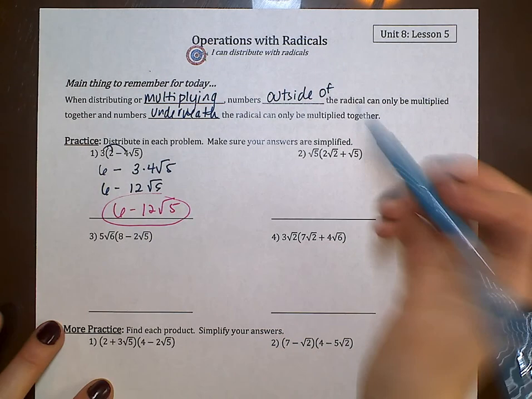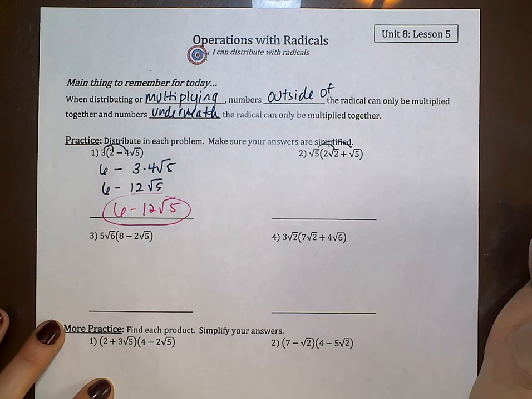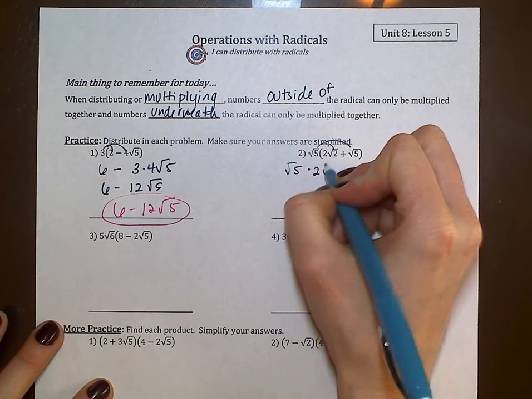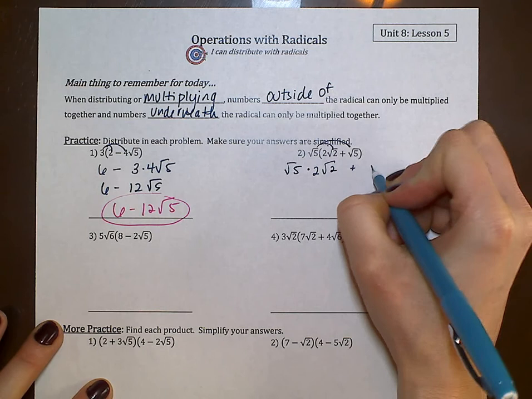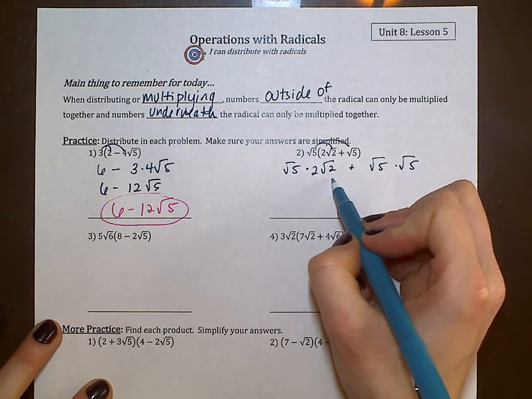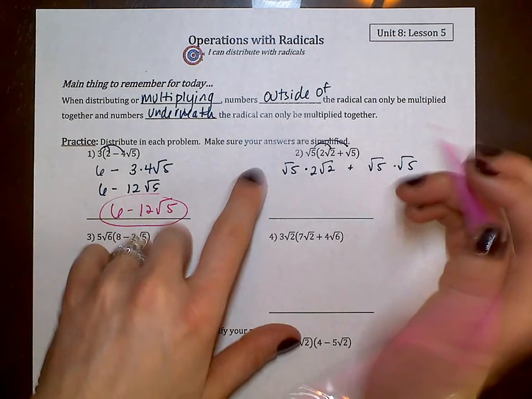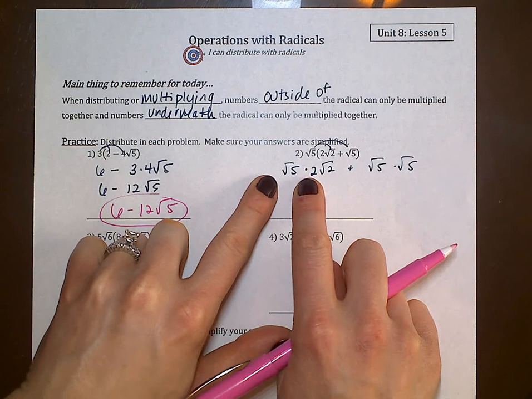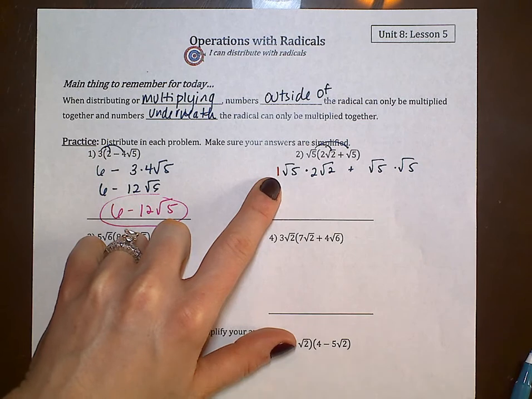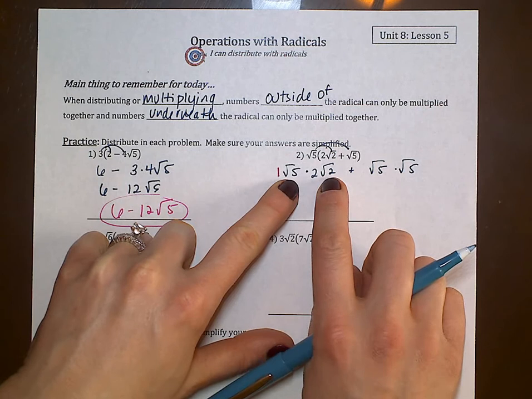This time what we're distributing has a radical involved, radical 5. So let me go ahead and write out longhand, which you probably won't do in the future, hopefully, but let me write out what actually needs to be multiplied here. So I've got to do radical 5 times 2 radical 2. Let me do that first. So here's what I mean by this above statement. Numbers out front of the radical. On the radical 5, there's just like a 1 there. So 1 times 2, those can be multiplied together. The numbers underneath the radical, those can be multiplied together.